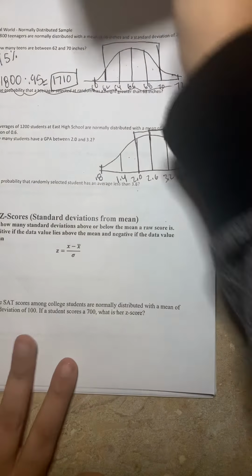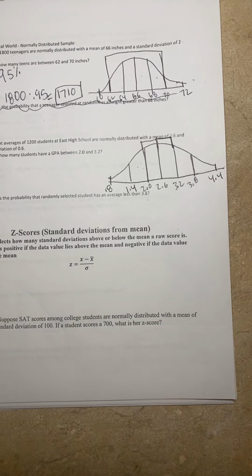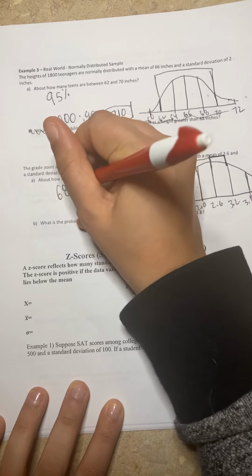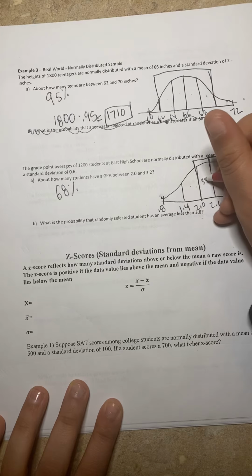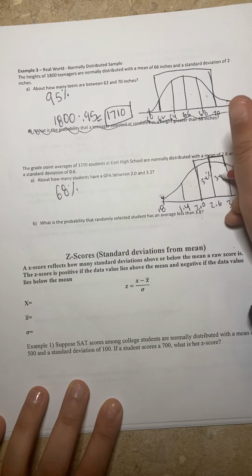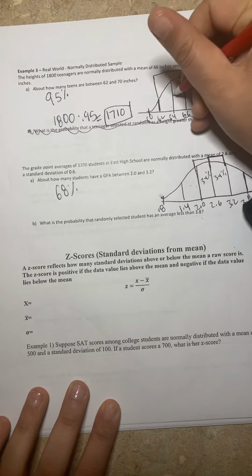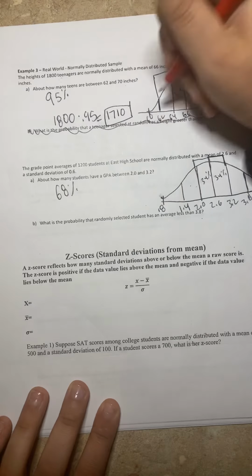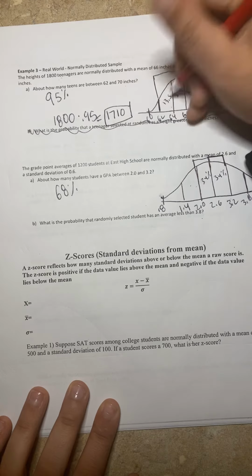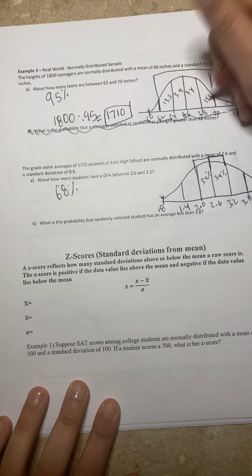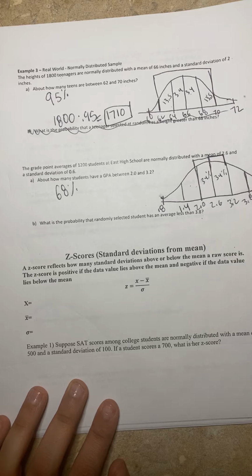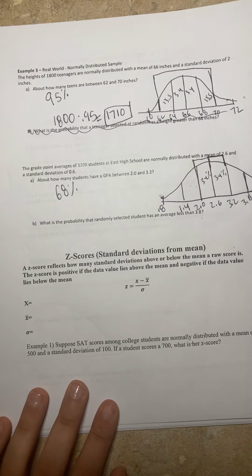So we're just lucky that these are connected to each other. So that's 68% of my data, because that's 34%, and that's 34%. And same thing here, 34, 34, and 13.5, and 13.5. So if you took all those percentages and added them up, that would give you that 95%. So 68% of my data are between those 2 points.